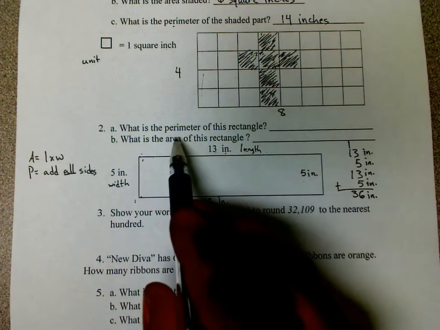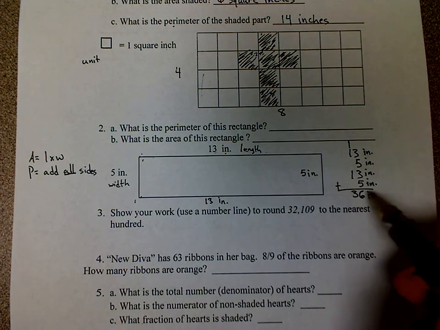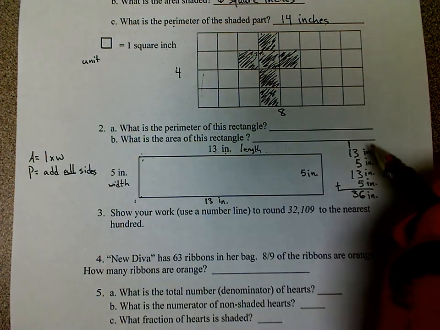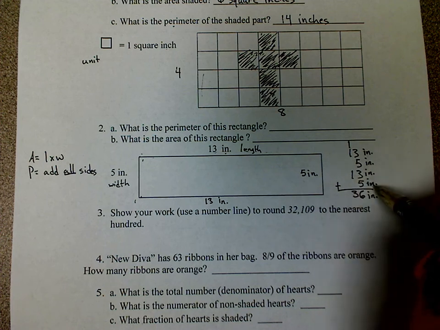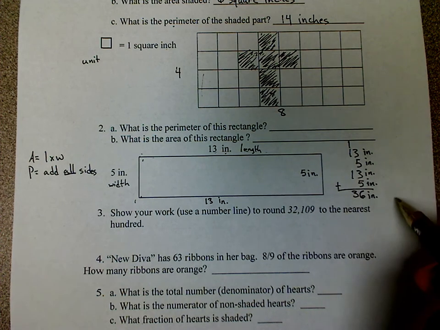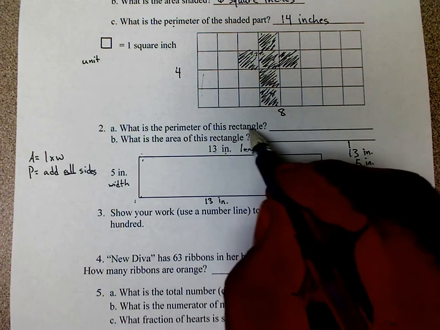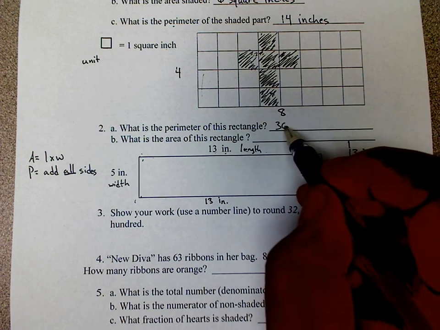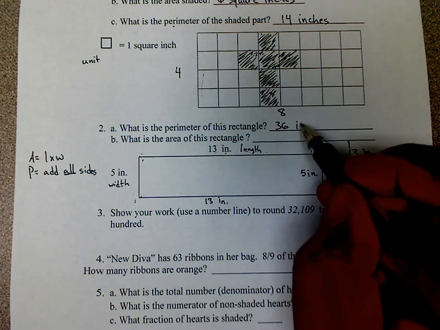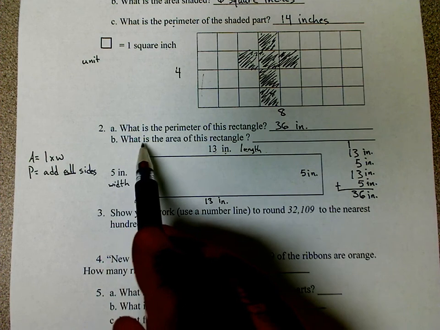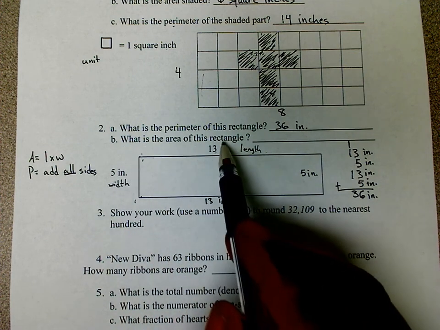And remember, perimeter is never measured in square units, just regular units. It's the same as saying 13 apples plus 5 apples plus 13 apples plus 5 apples. That's going to be 36 apples. It's not 36 square apples. So what is the perimeter of this rectangle? 36 inches. He also asks, what is the area of this rectangle?